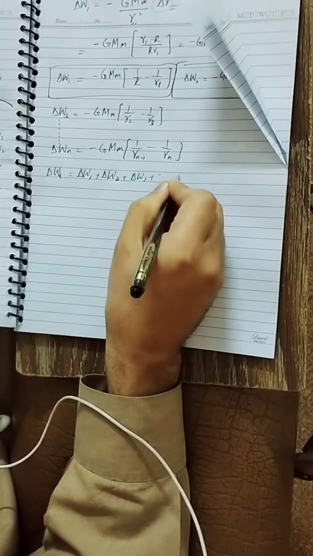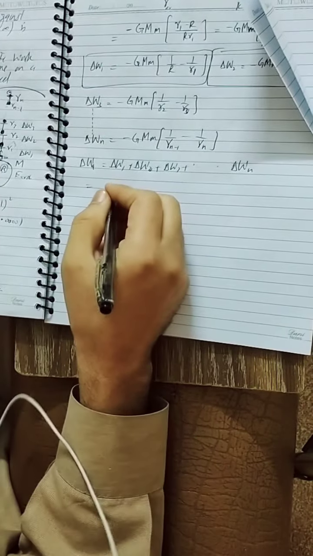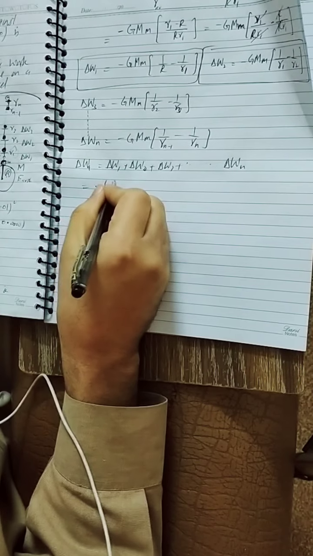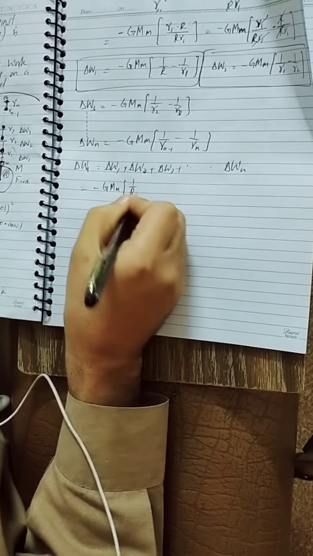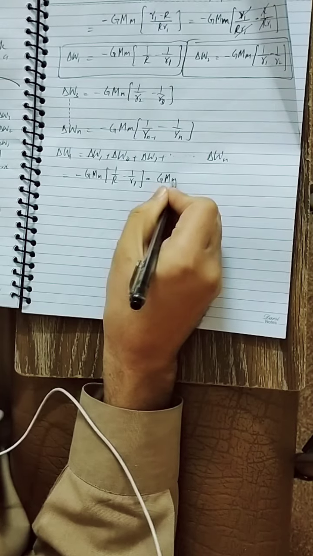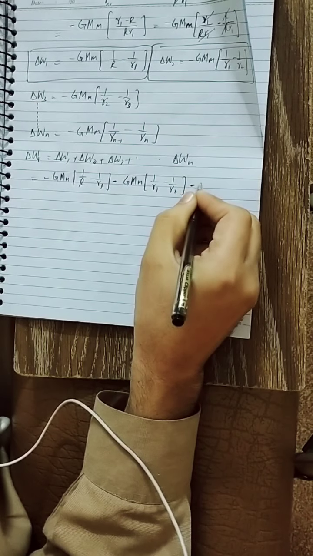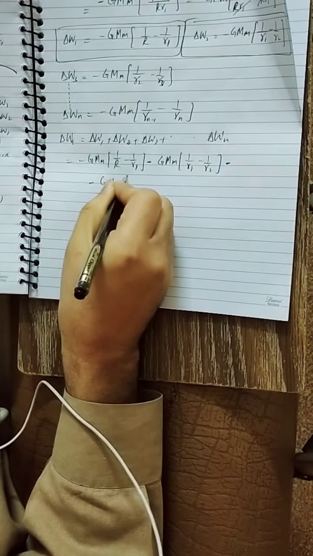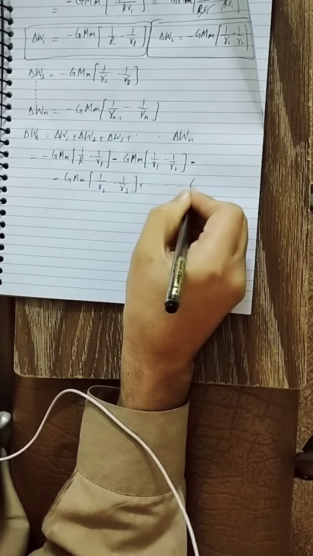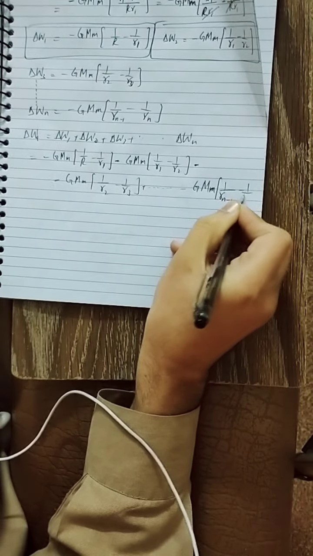Okay. So I am adding all these work done with one another. What is the first work done? Putting the value of the first work done, which is minus GMM (1/R minus 1/R1). Second work done is minus GMM (1/R1 minus 1/R2). Third work done is minus GMM (1/R2 minus 1/R3), up to the last work done, which is minus GMM (1/R(n-1) minus 1/Rn).